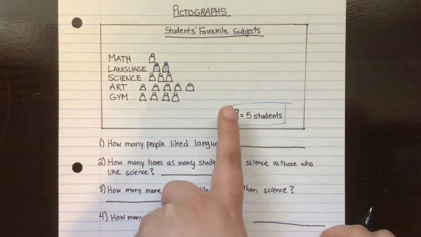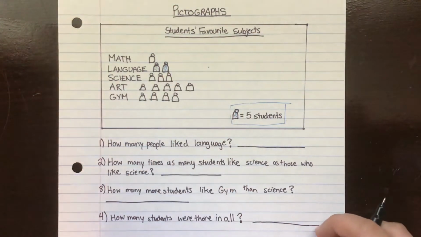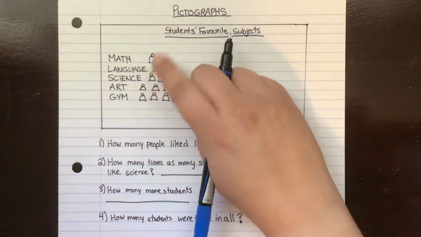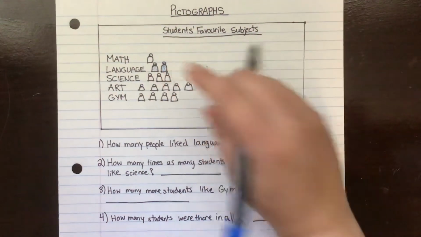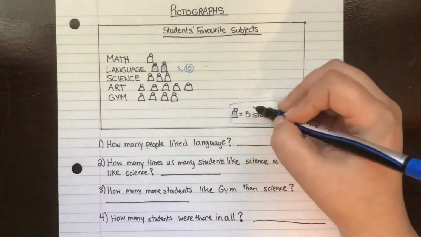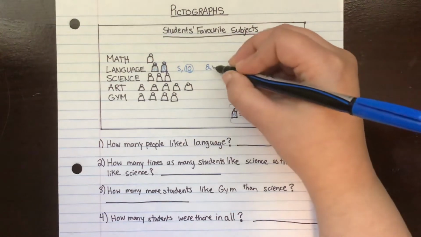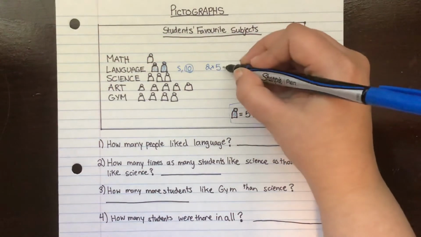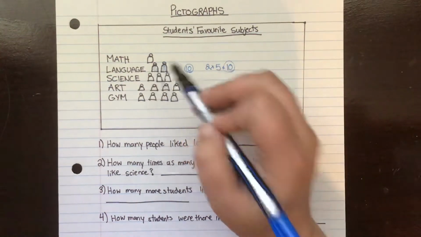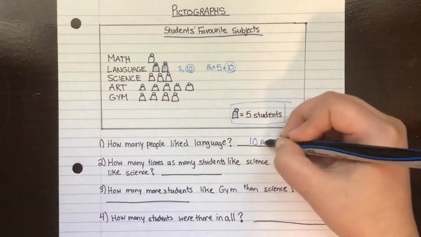We know that one little dude is 5 students. So 2 little dudes, we can do that 2 different ways. First of all, we could count using our 5s. So we have 2 dudes, so we go 5, 10. That means there must be 10 of them. So that's the first way. Or we could see that there's 2 of these guys, so we could take 2 and times it by how much each of those are worth. 2 times 5 gives us 10. Either way, these 2 little dudes represent 10 people. So how many people liked language? 10 people liked language.